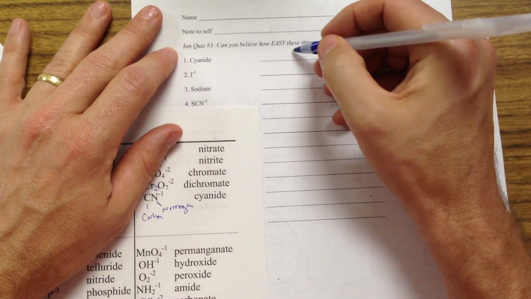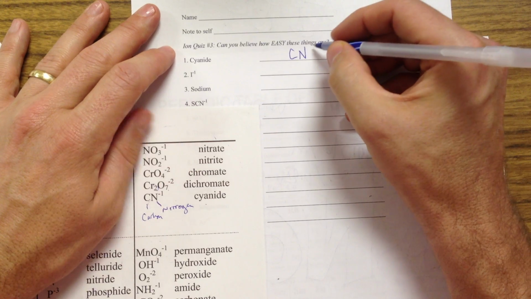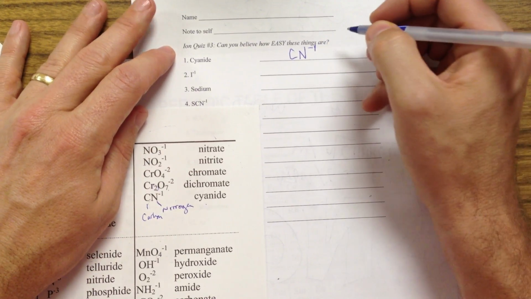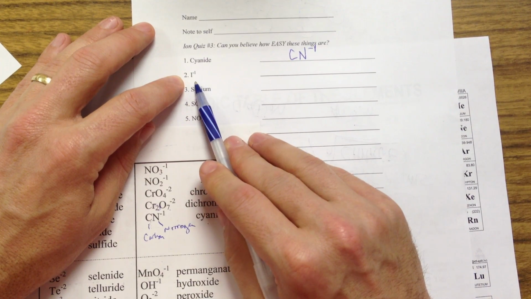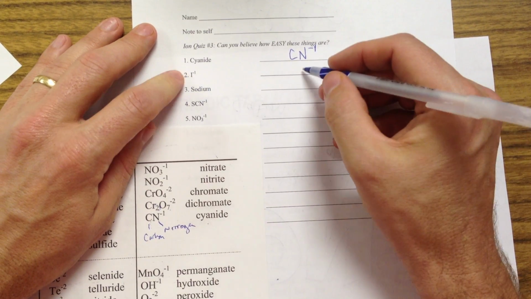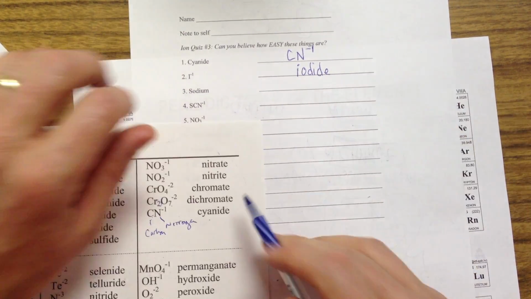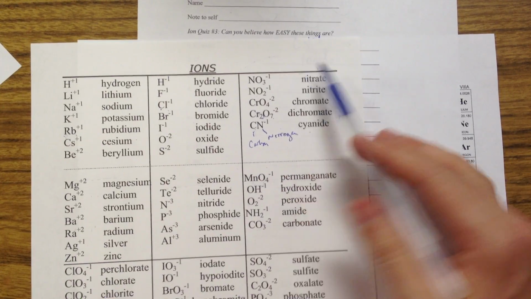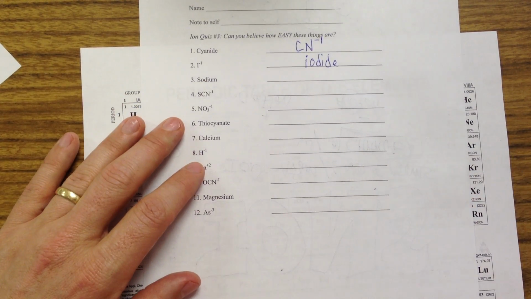Cyanide is here, so I would have to write the formula, CN, the charge, -1, and there I got credit for that one. But this time I'm not asked the formula, I'm asked the name. It gives the formula already, and so I would write what the name is. Now that's not on the section 3, but you see that we learned it before, so it was something we knew we had to be ready for.